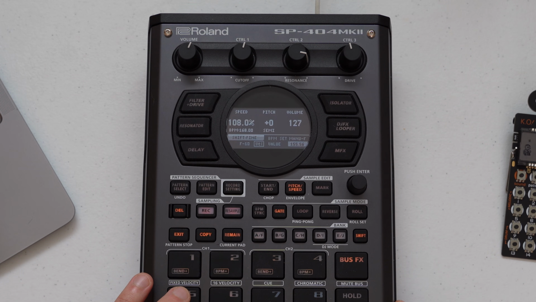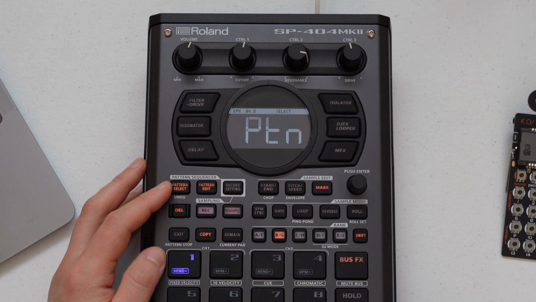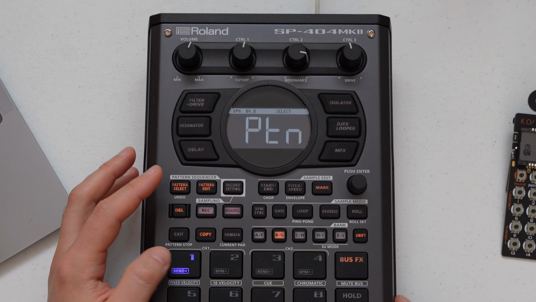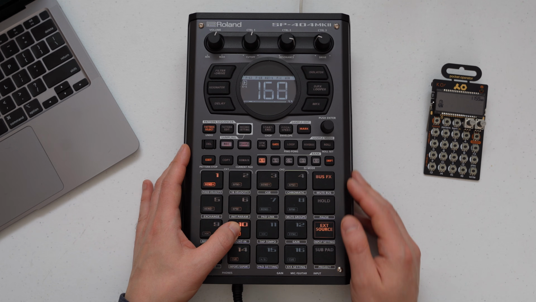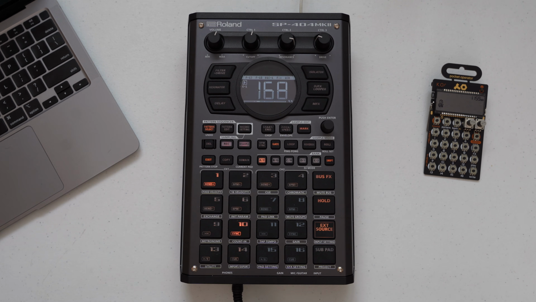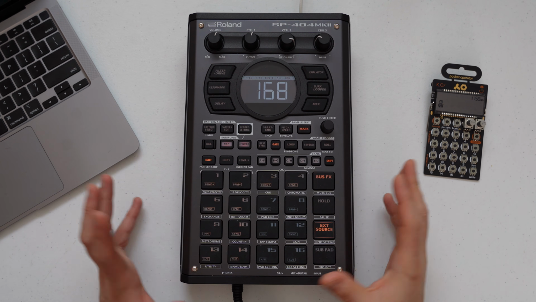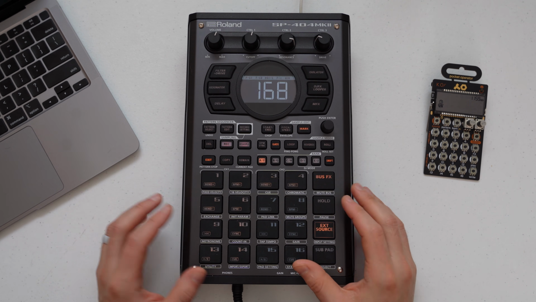Nice. That sounds good. Let's hear what that sounds like over the pattern. That sounds really good. So that's at the right pitch and the right tempo.